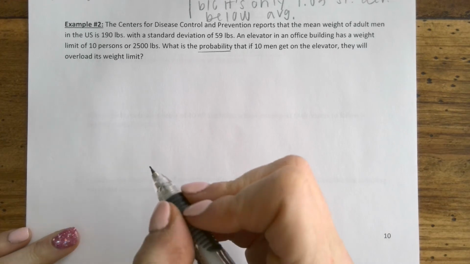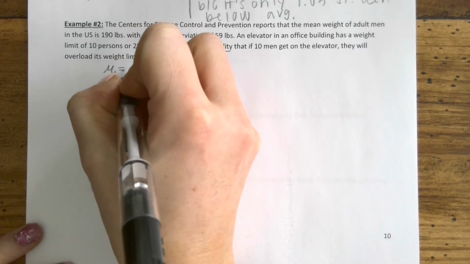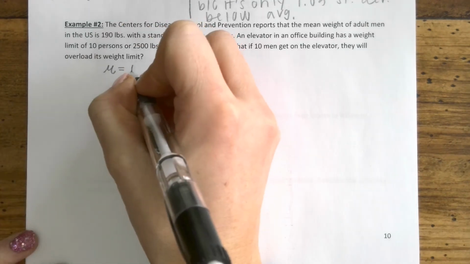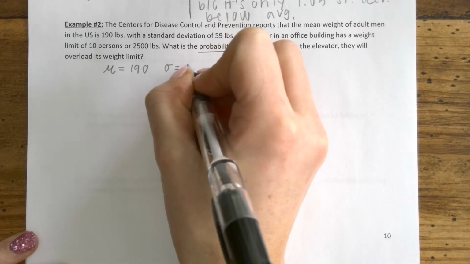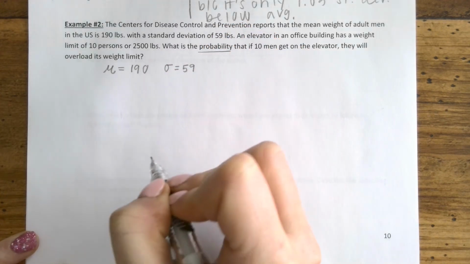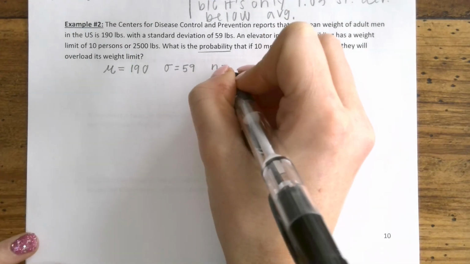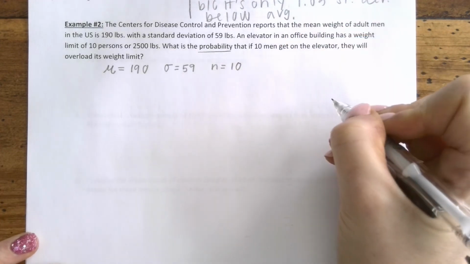So I'm going to start with finding those variables again. Mu should be the average for all adult men, which they tell me is 190. The standard deviation, 59 pounds. Now my n value in this case is the 10 men that are getting on the elevator.